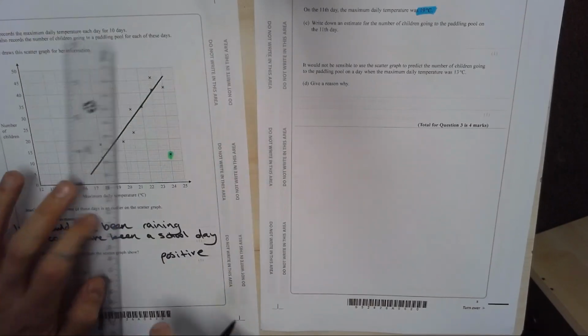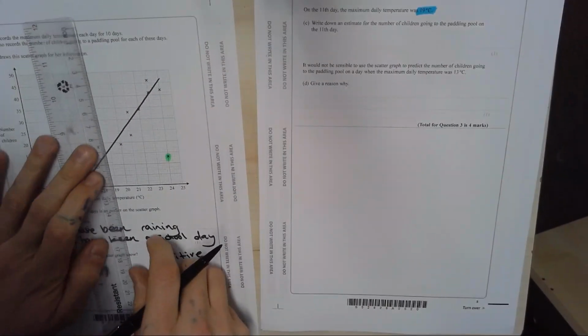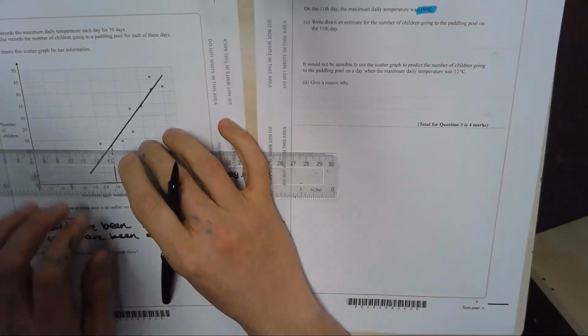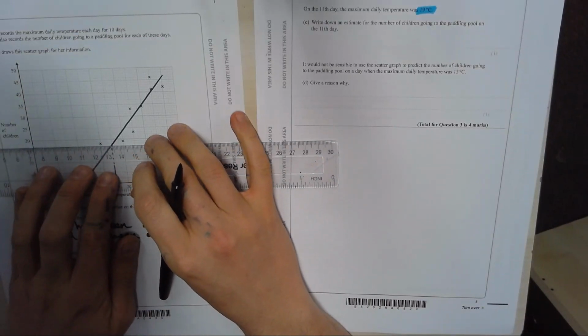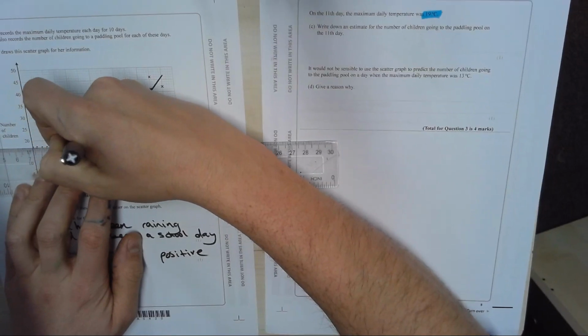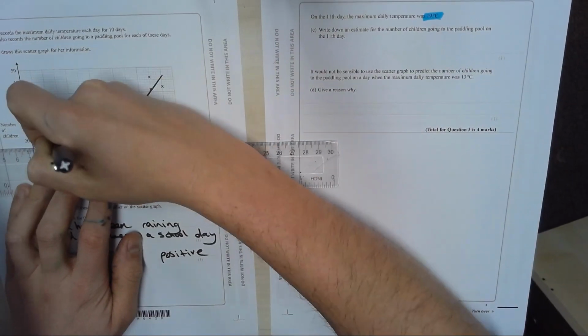And 19 degrees Celsius. Right, so I am just using my line, going up to 19 degrees Celsius, and from that I am reading off a number of children. Okay, just a dash line here. It doesn't have to be a dash line.